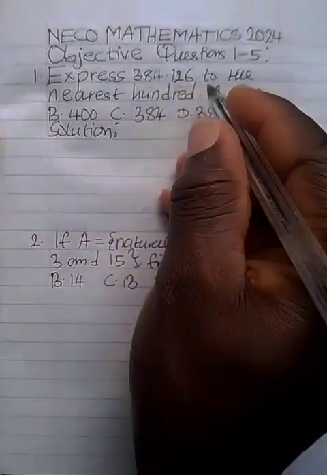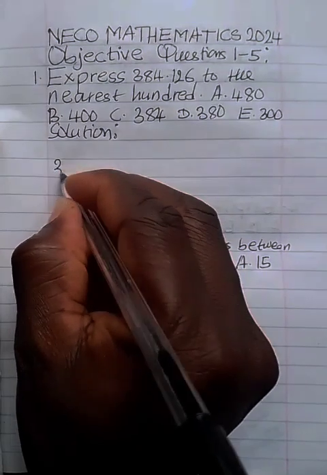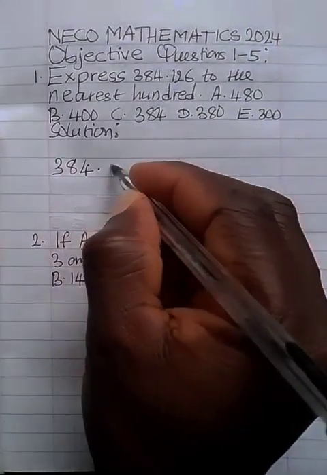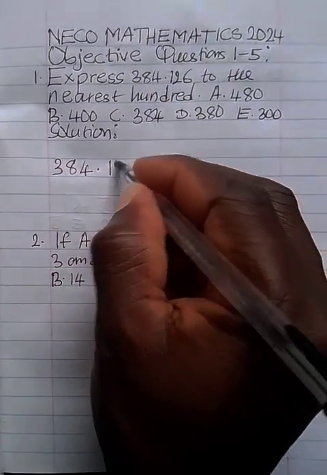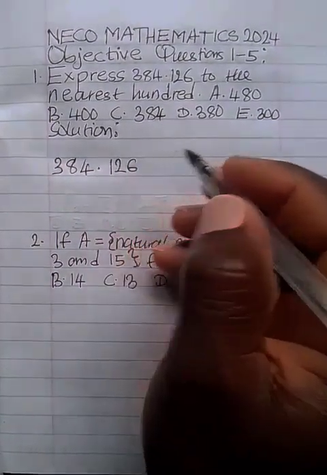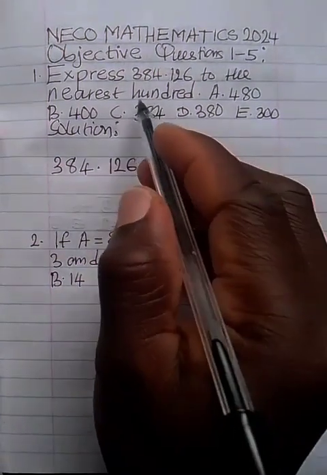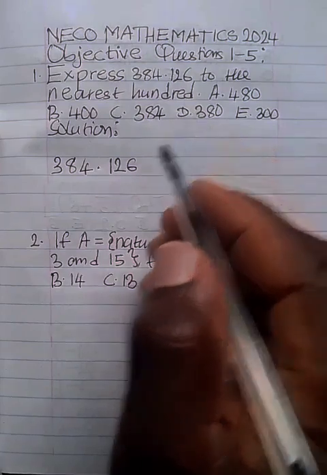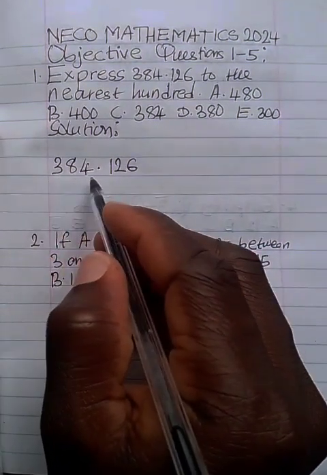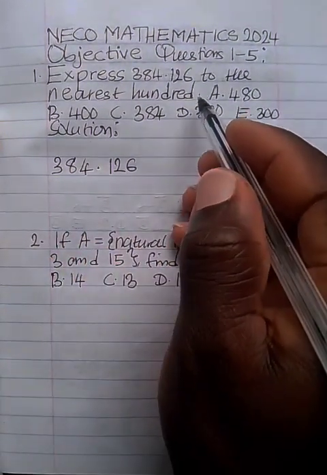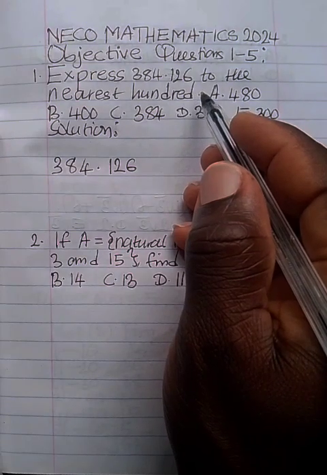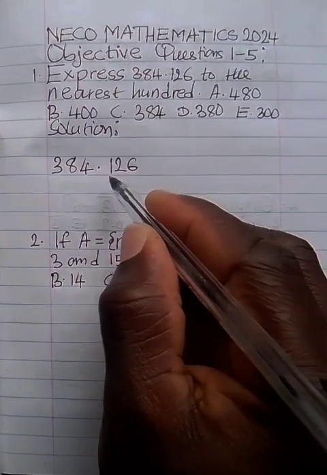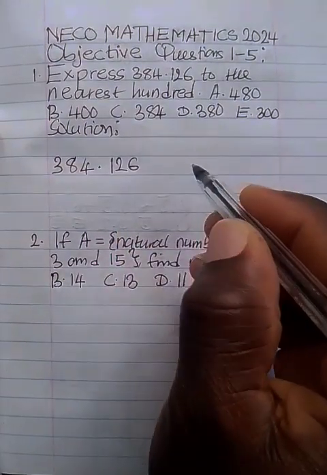Okay, the given number, you write it. 384.126 to the nearest 100 simply means we are to consider the whole number part. If there is a decimal attached to 100, we have to consider the decimal part.